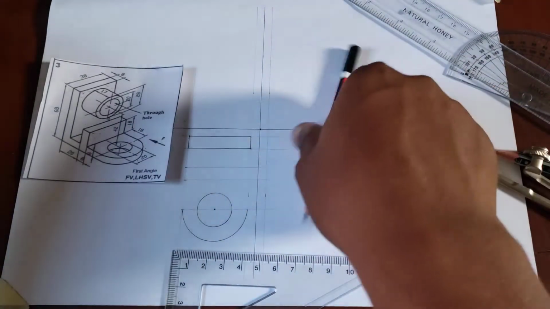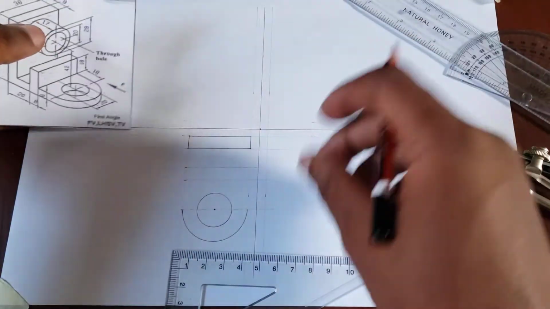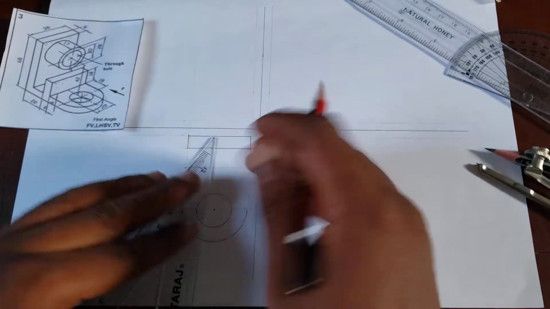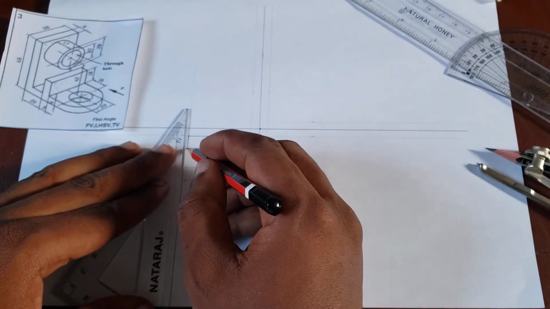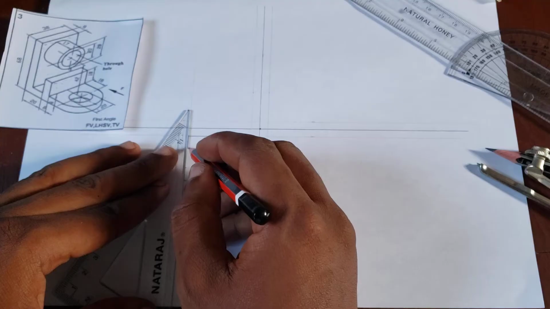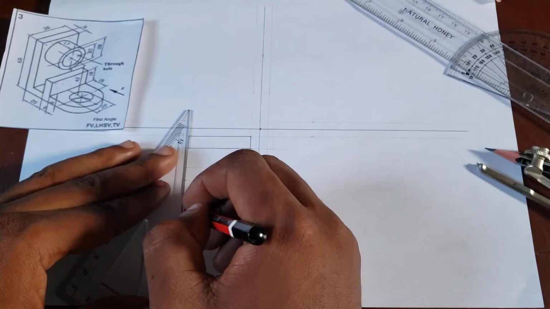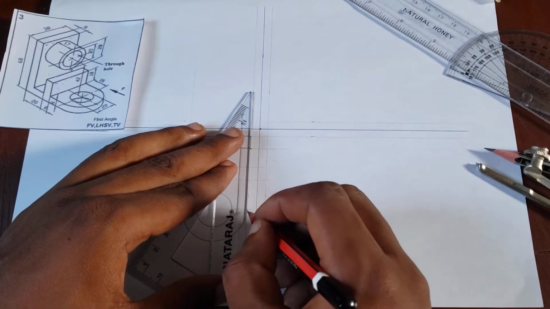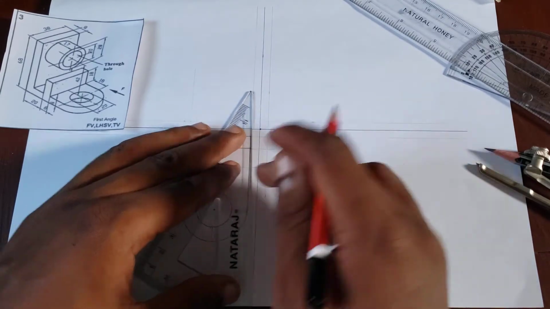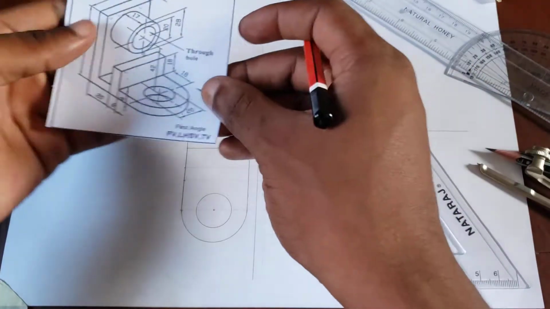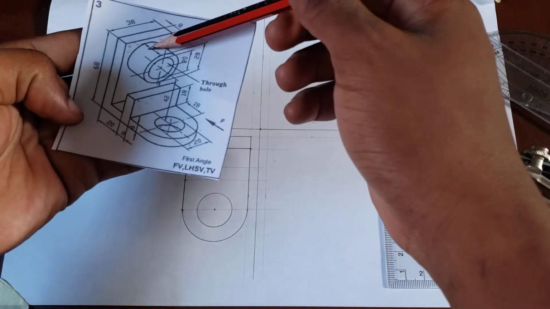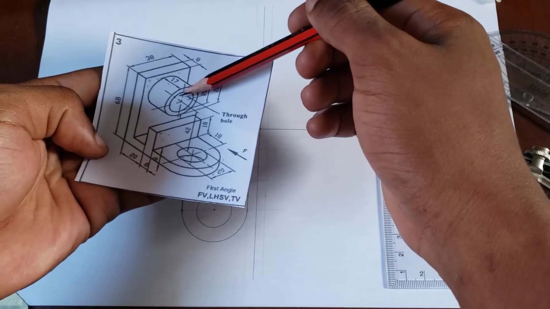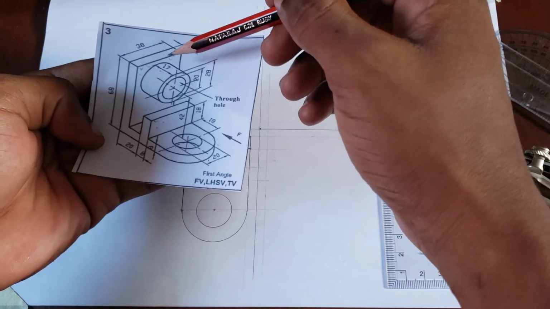Okay, then after, now I will see my distances. Okay, then when I am at the top, I will see the flat bar here, which has the distance.